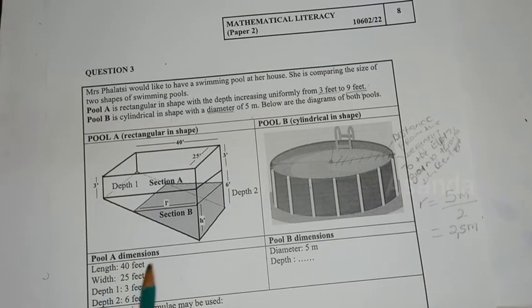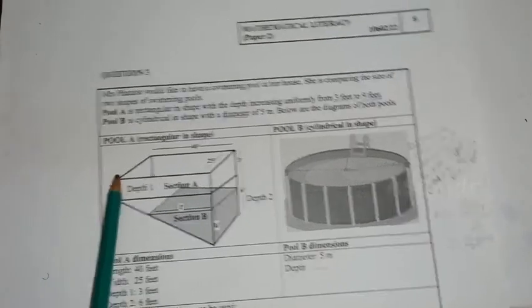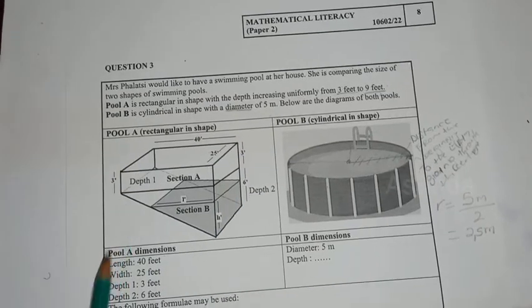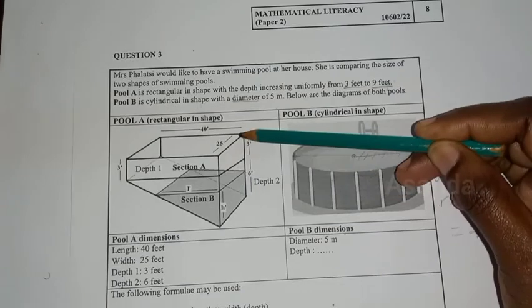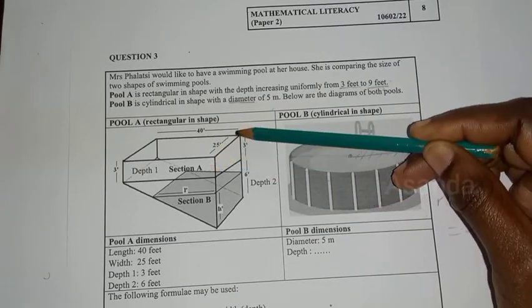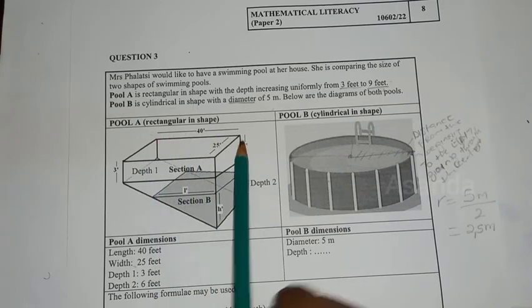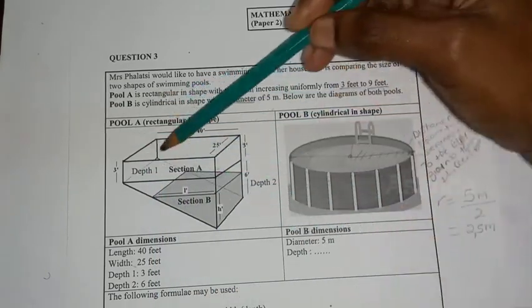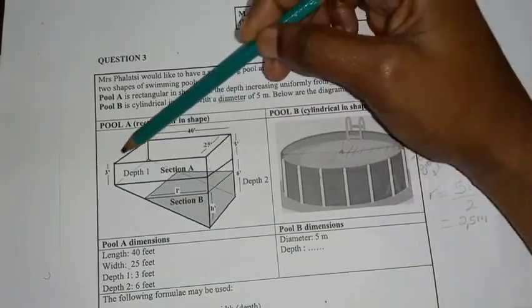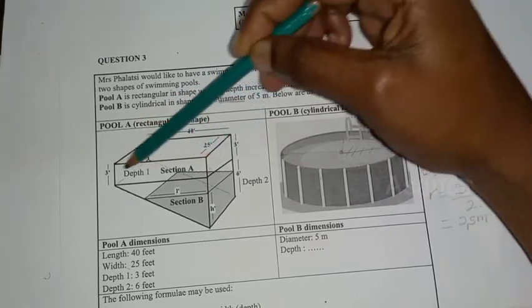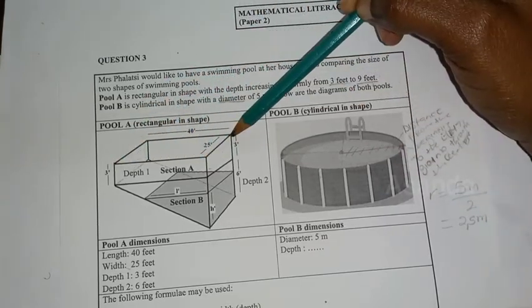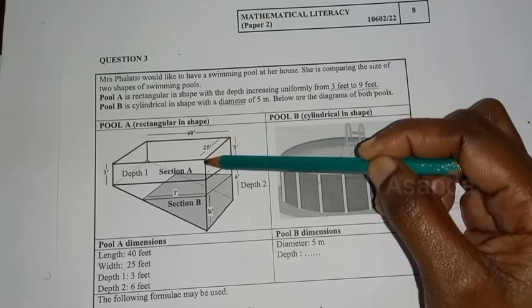Dimensions for the pool here: they say the entire length of the pool is 40 feet. The width, which is this side here, the shorter side, would be 25. So this pool is 40 by 25 if you're looking at it from the top. The rectangular part there is 40 feet by 25 feet.